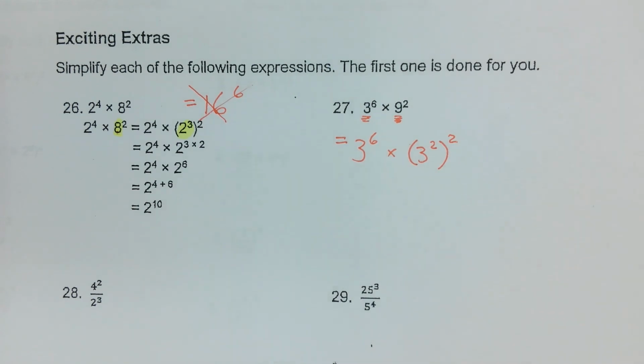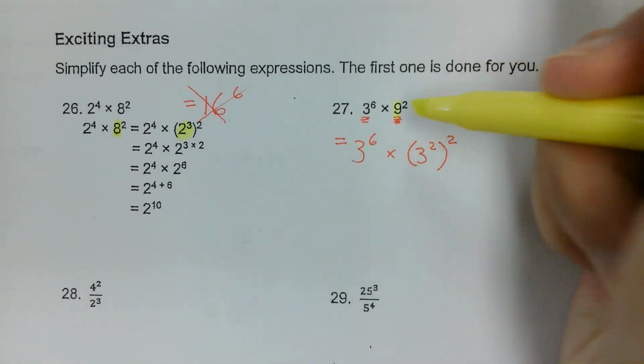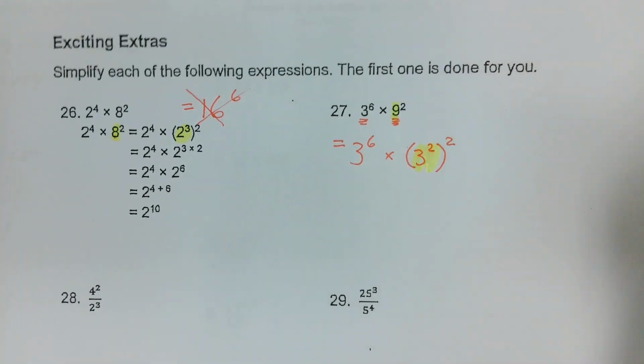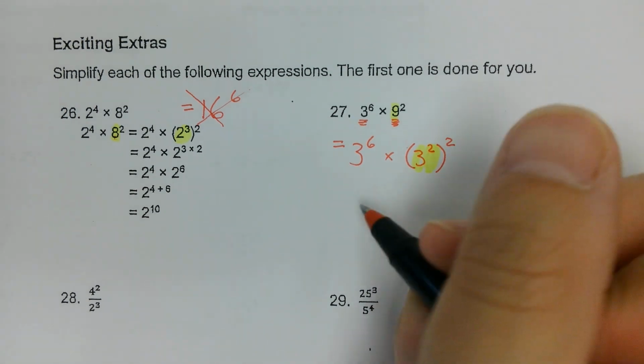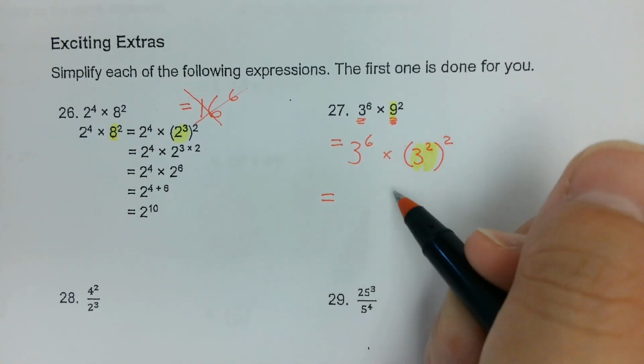Don't forget the 2 still on the outside. So again, I just rewrote this number 9 as that. I haven't changed the question. I just rewrote it.